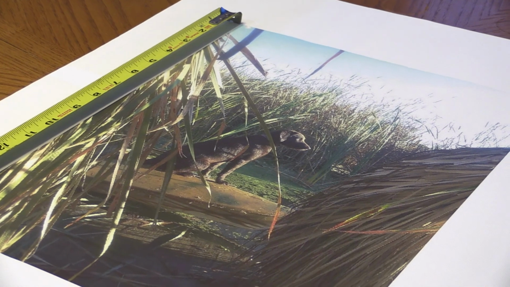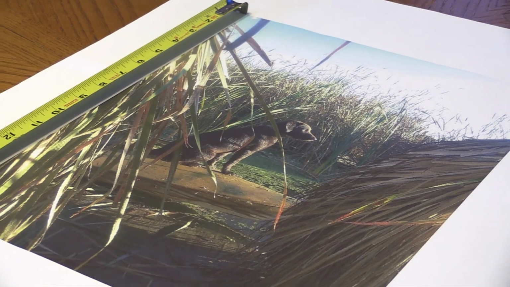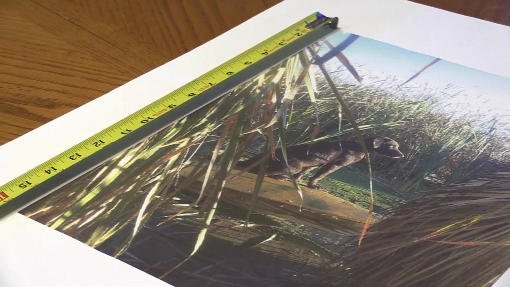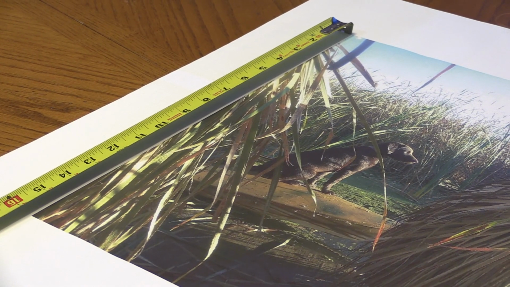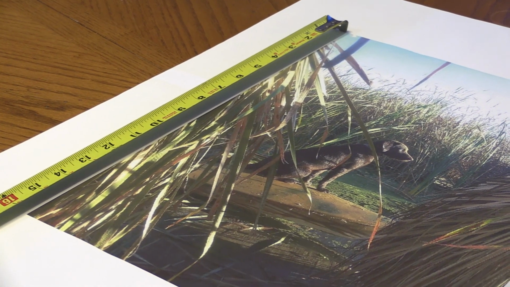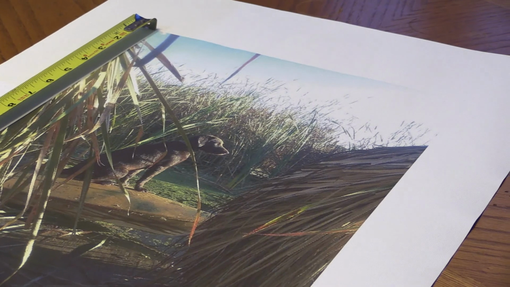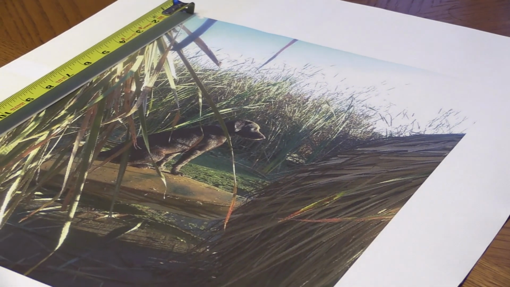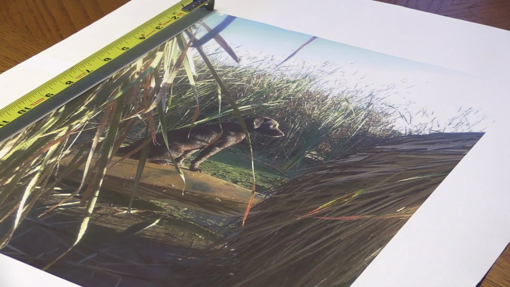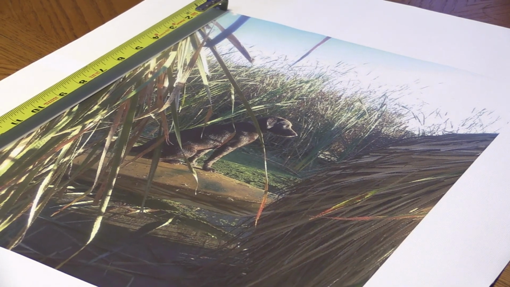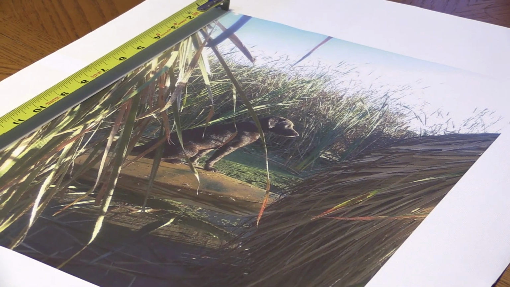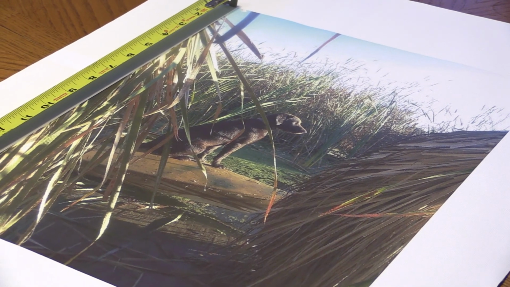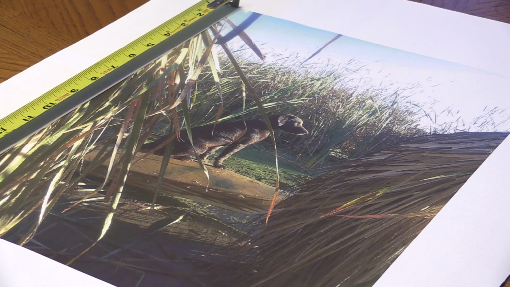Okay, there's the finished product. And I've got the tape measure up there, and you can see it's 16 inches. I'm sure it's 12 inches across. The printer doesn't lie. I think we got some pretty good quality out of it, coming from a cell phone.